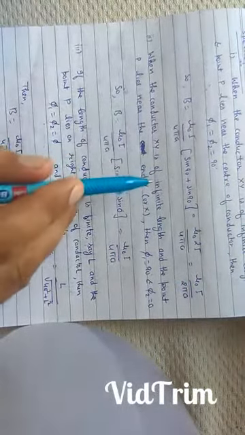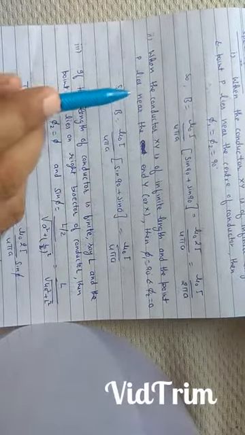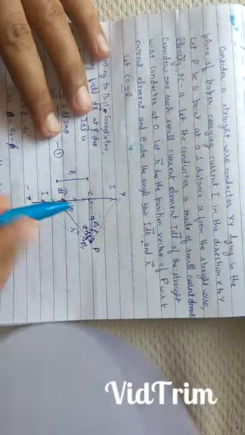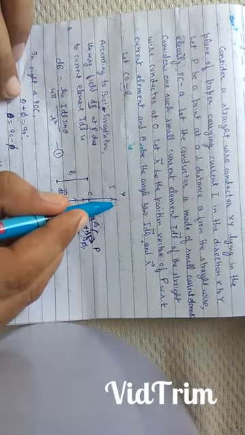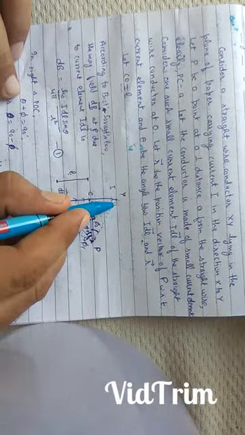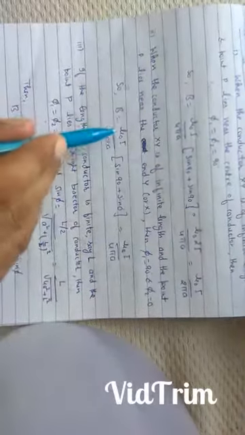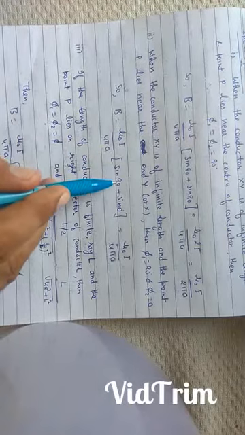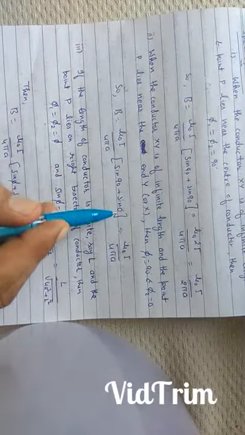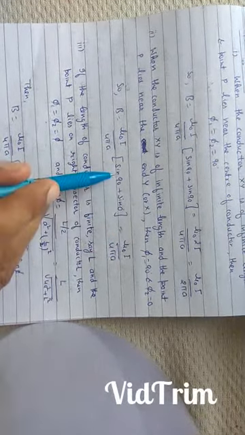When the conductor XY is of infinite length and the point P lies near its end Y, then phi 1 is 90 degree and phi 2 is 0. Therefore, B is equal to mu naught I upon 4 pi a, sin 90 plus sin 0. Sin 0 is 0, sin 90 is 1.